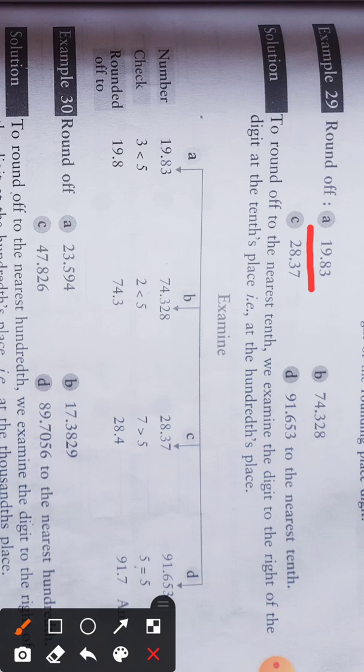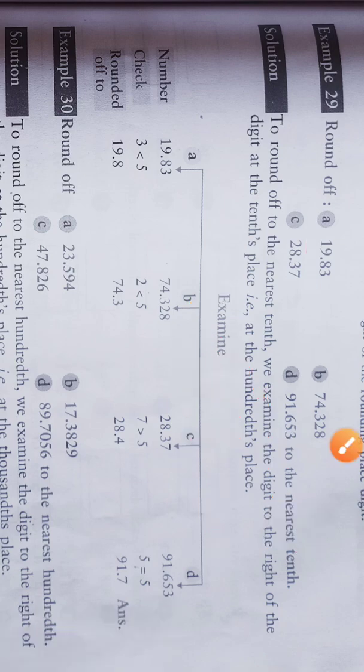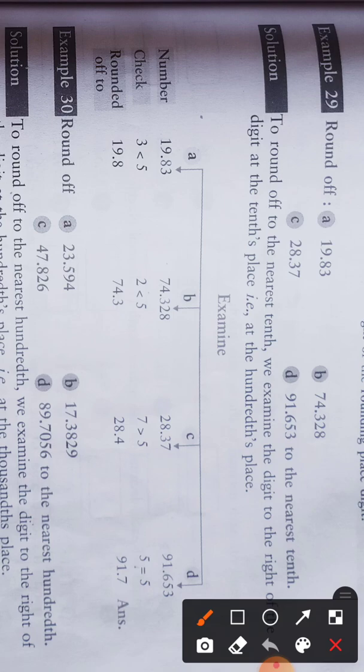So what is tenth? You have to understand that one first. See 19.83. If you see after the point, this place is known as tenth. Then this one is known as hundredth. And after this will be known as thousandth. So after the point, actually we add th. So we have to round off this number to the nearest tenth. Since 8 is in the place of tenth, we'll have to round it off.